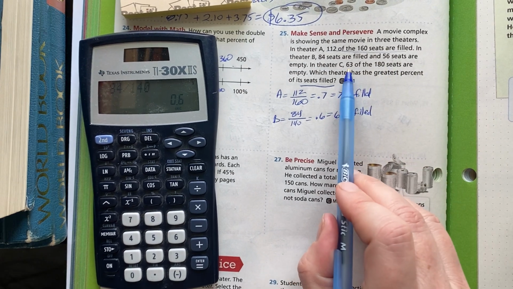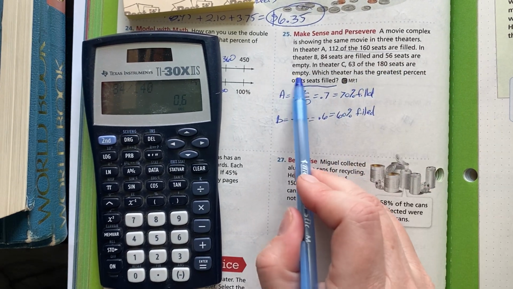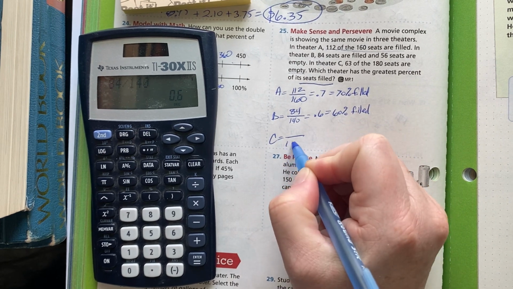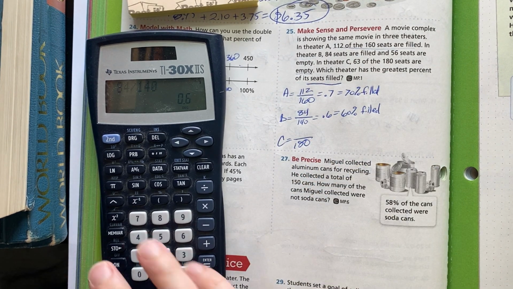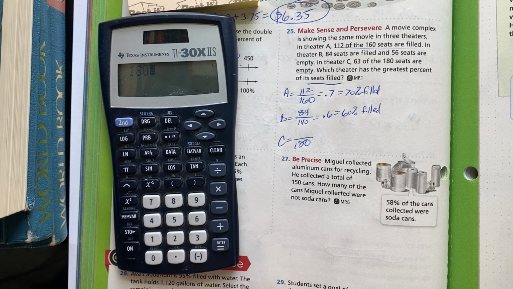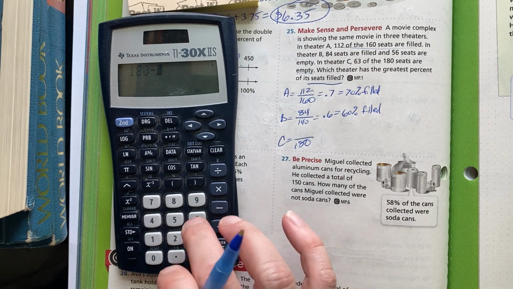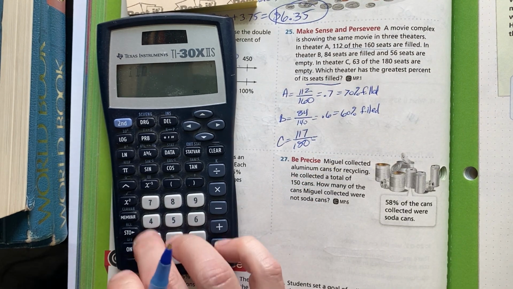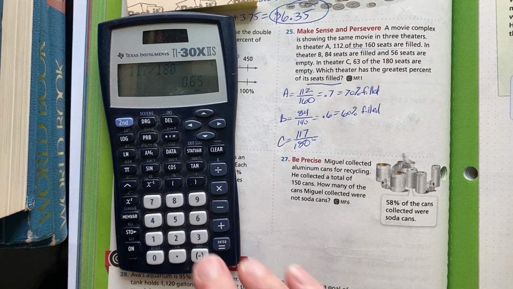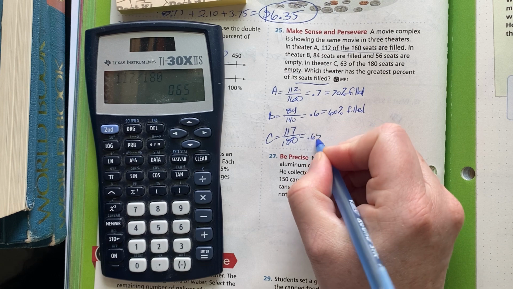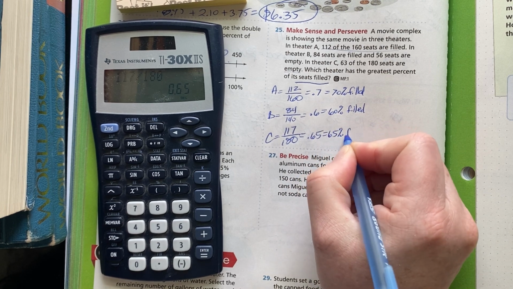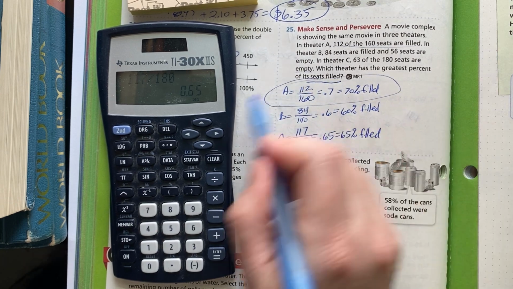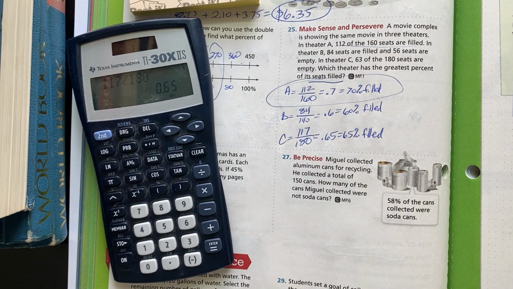Last one, it says 63 of the 180 seats are empty. So in C, I know that there's 180 seats. If 63 are empty, it's 180 minus 63 will give us 117. Now I can do 117 divided by 180 and get 65% filled. Which theater has the greatest percent of its seats filled? That would be theater A.